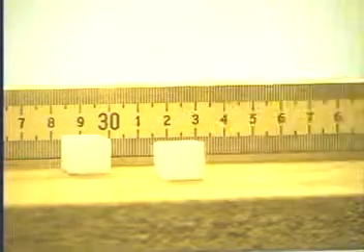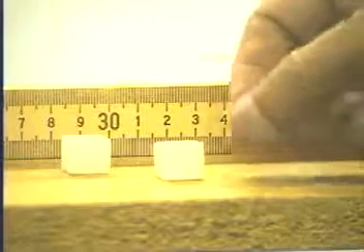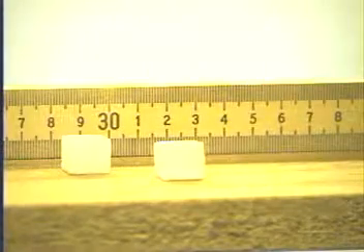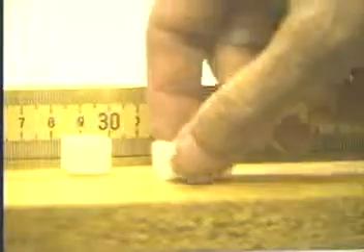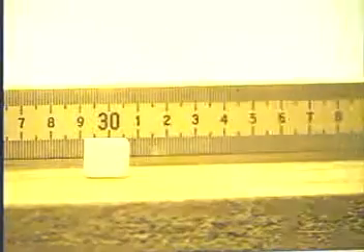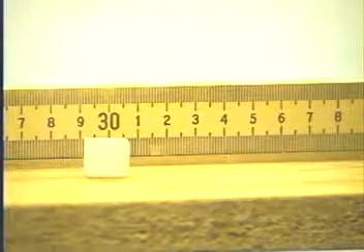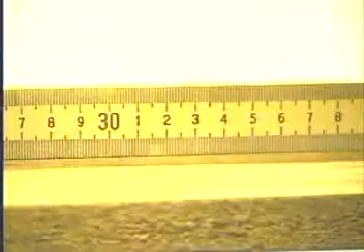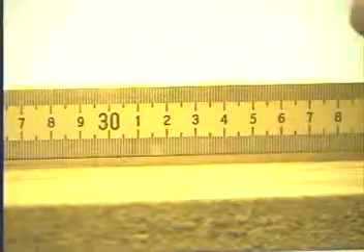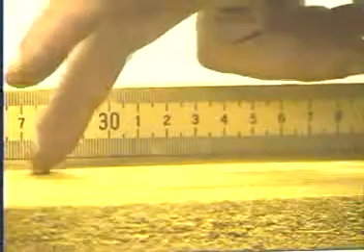Here we have some sugar cubes. If we had small enough sugar cubes, we could build a pile that would look identical to any of the piles that we've seen. Now what we want to ask is what would happen to the sugar pile that we had earlier if the diameter doubled.